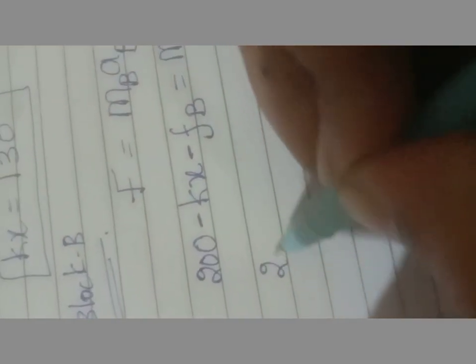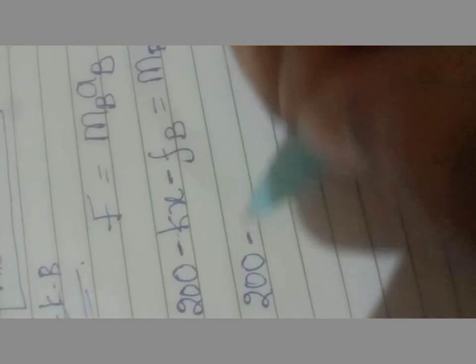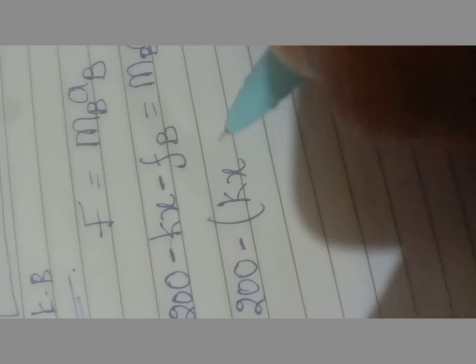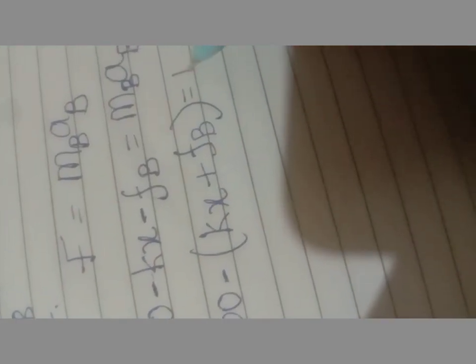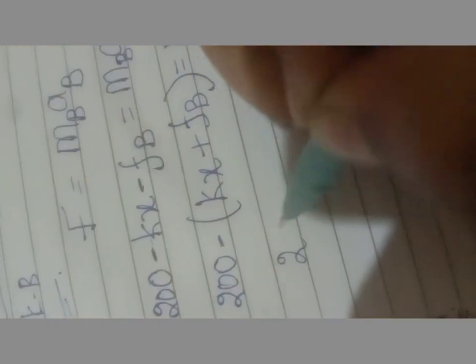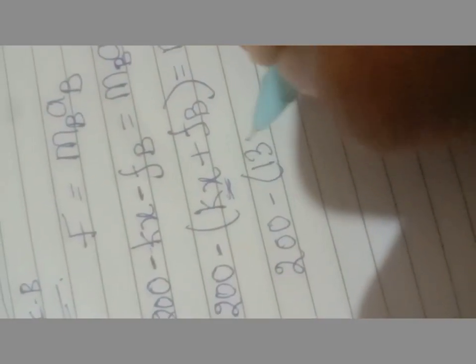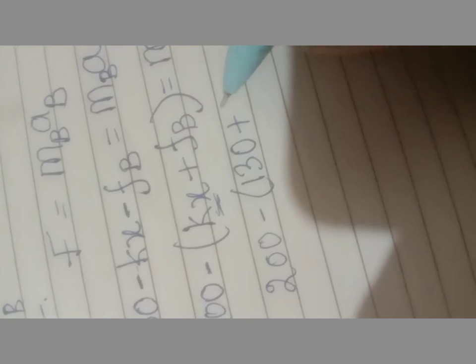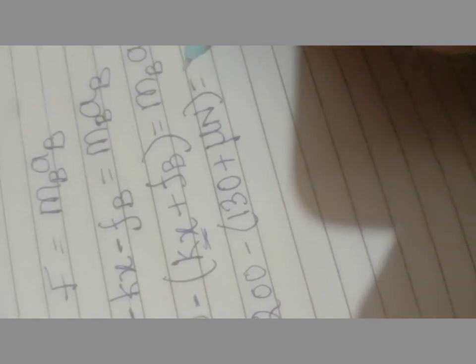Now 200, taking the minus sign common: kx plus FB is equal to mB aB. Now 200 minus kx, which we have found to be 130, plus FB, which is mu N, is equal to mB aB.